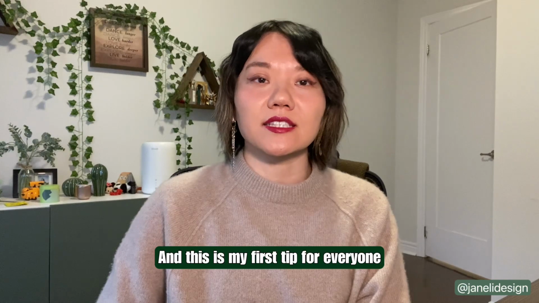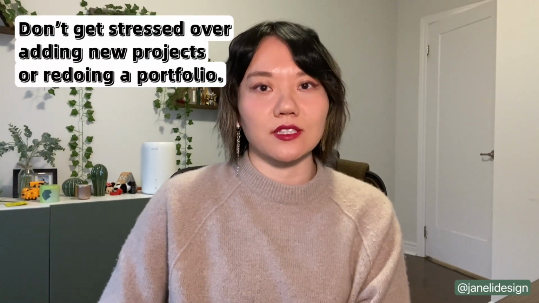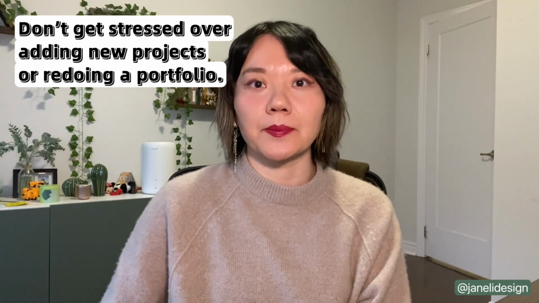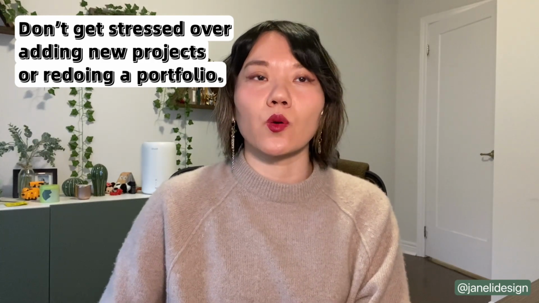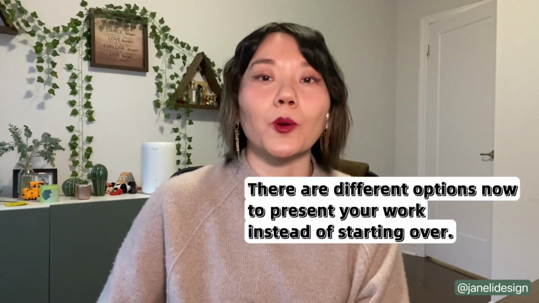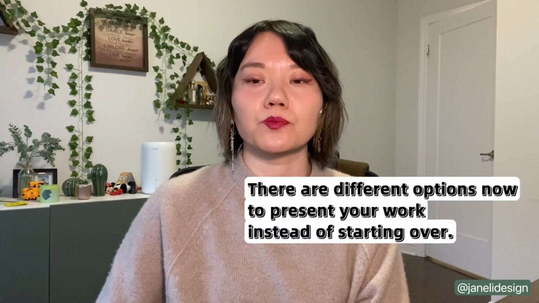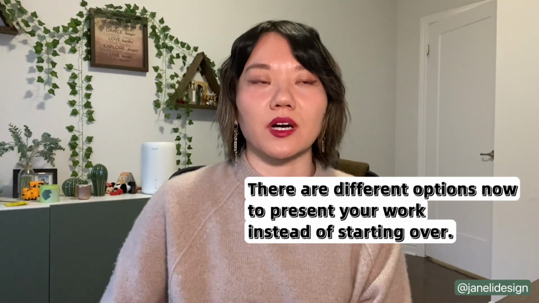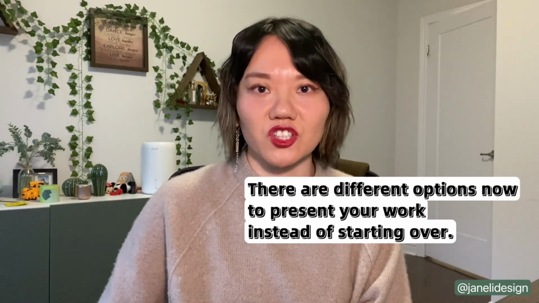And this is my first tip for everyone, which is don't stress about maintaining and updating your portfolio or redoing things from scratch every time. There are really so many different options out there to present your design process instead of just starting over.